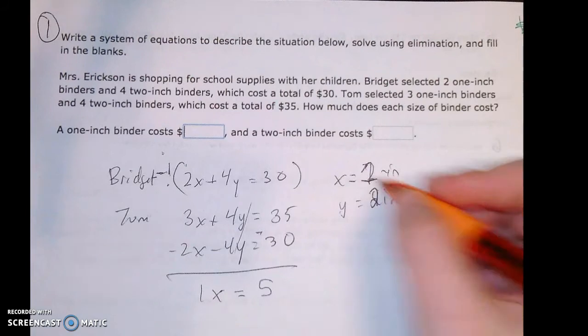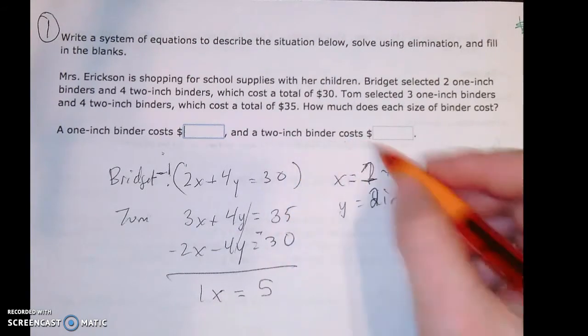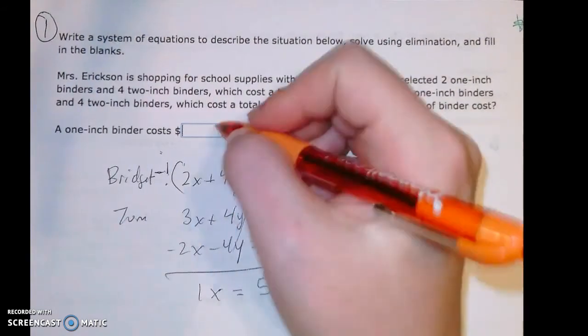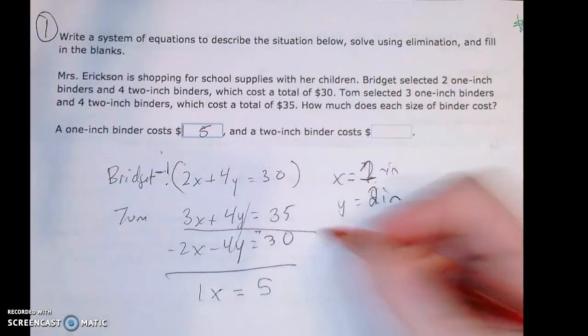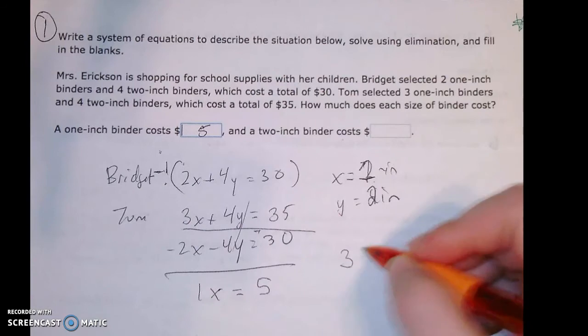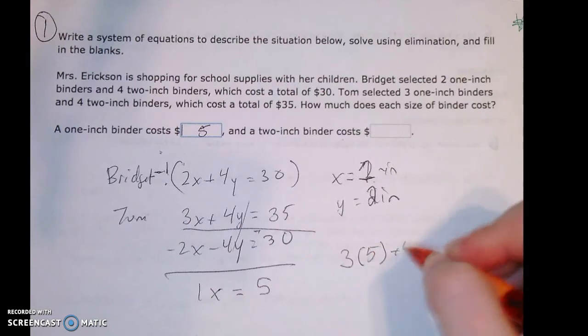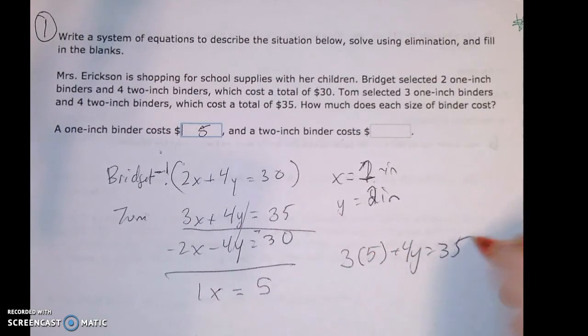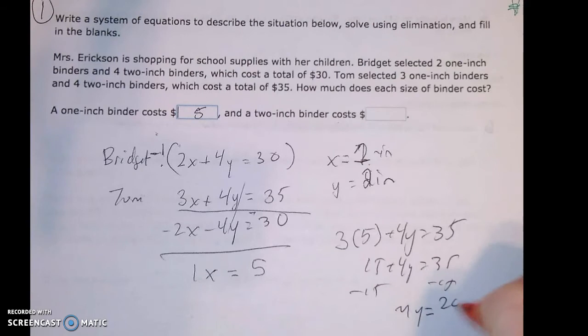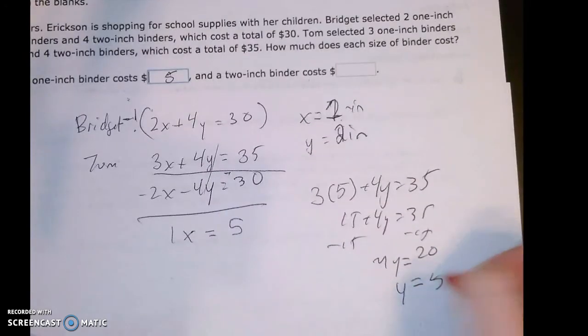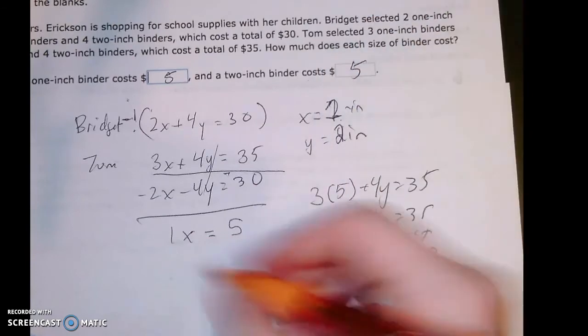5 is 2-inch binders. So, in 1-inch binders, sorry, that's $5. And I would substitute it back in. I'm going to substitute it in for Tom's. 3 times 5 plus 4y is 35. 15 plus 4y is 35. Subtract 15, subtract 15. 4y is equal to 20. y is also 5. That seems weird to me, so I'm going to check it by the first one.